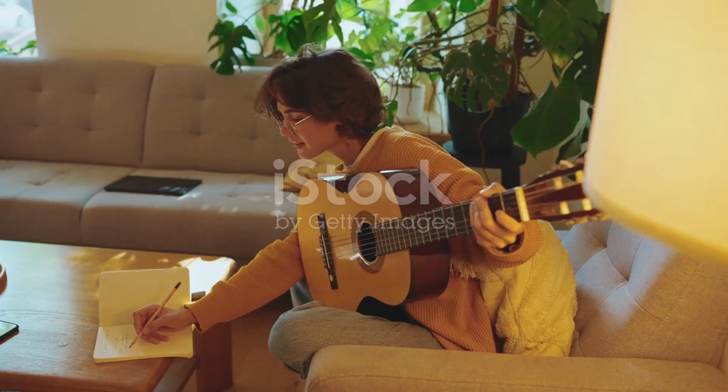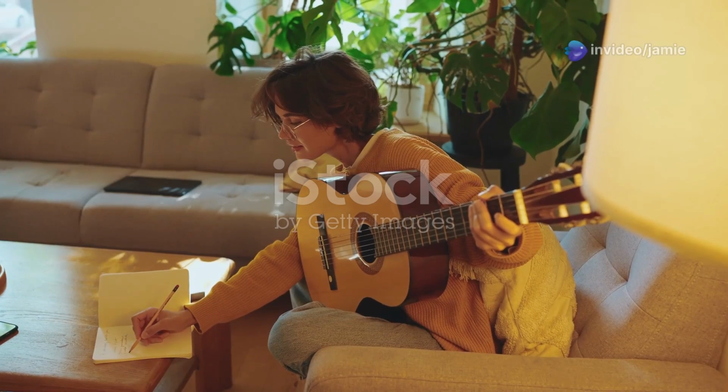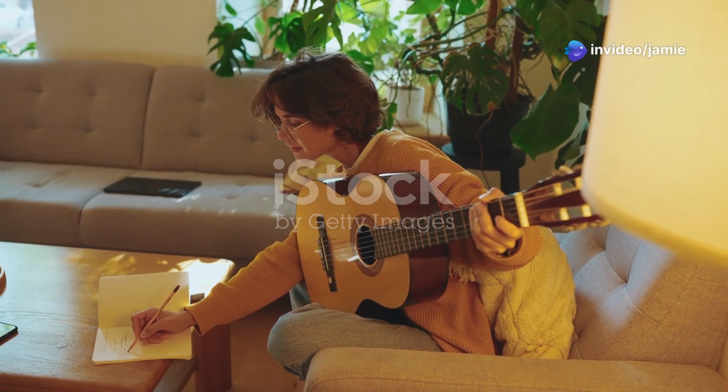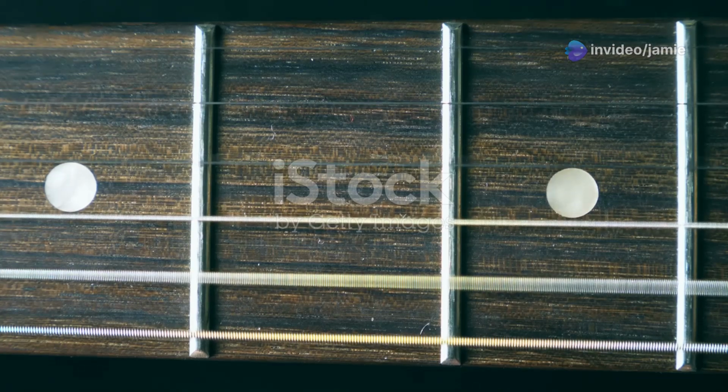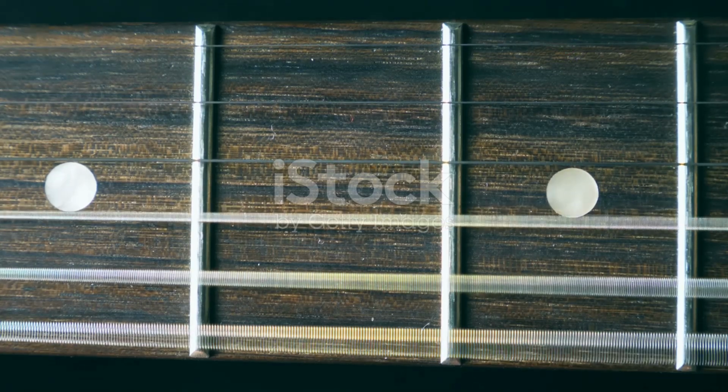Think of a key like a musical home base. It's the foundation upon which melodies and harmonies are built. Each key has a set of 7 notes that sound good together. These notes form a cohesive group that musicians can rely on. We call this set of notes a scale. Scales are the building blocks of music, providing a roadmap for creating melodies.